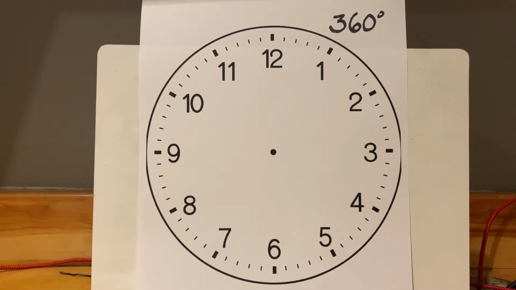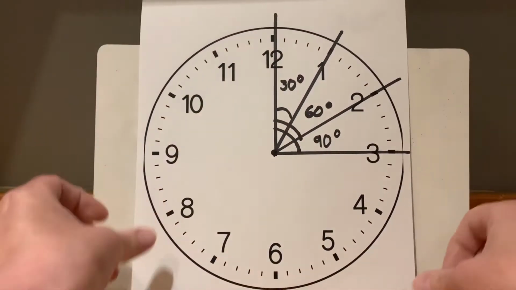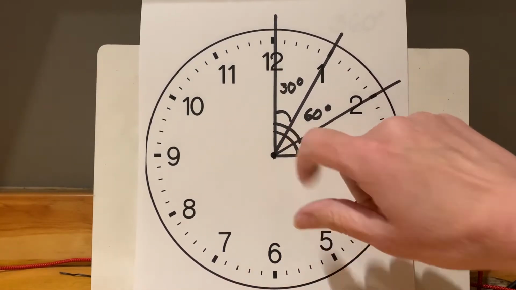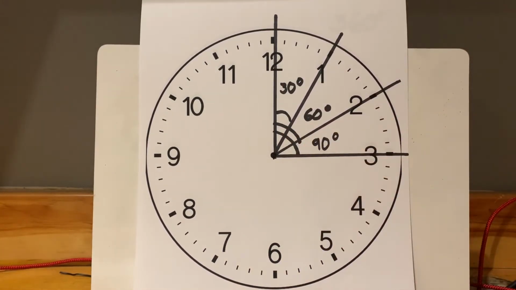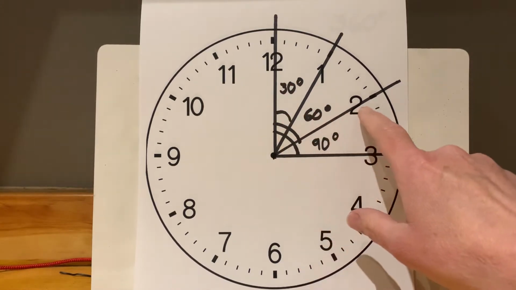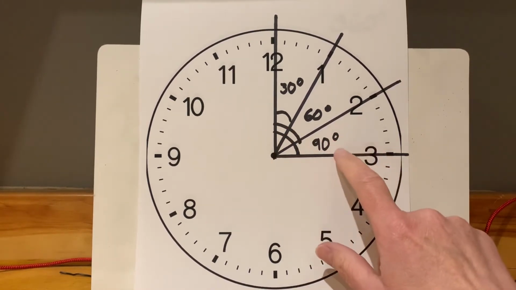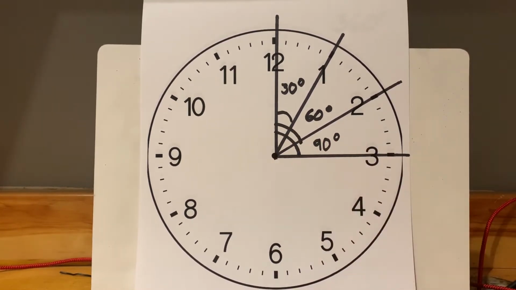Thus, the measure of the angle formed by the hands of the clock, if we look at a clock face here, formed from 12 to 1, that measure is 30 degrees. The measure formed from 12 to 2 is 60 degrees. And the measure formed from 12 to 3 is 90 degrees.